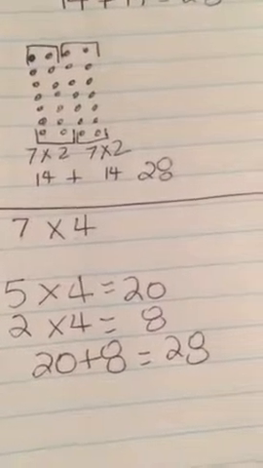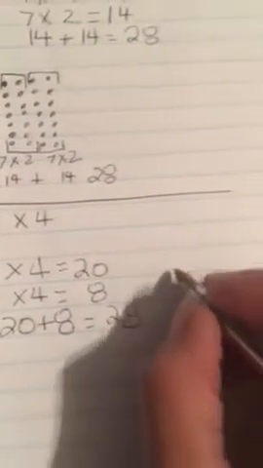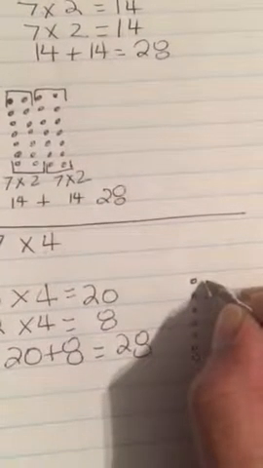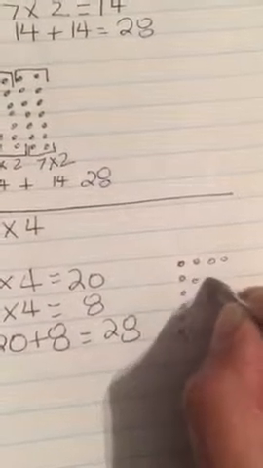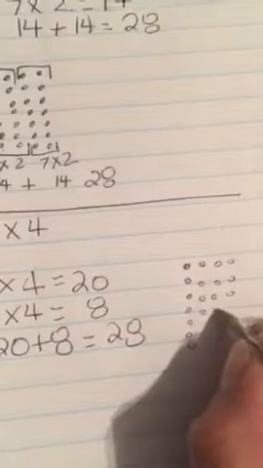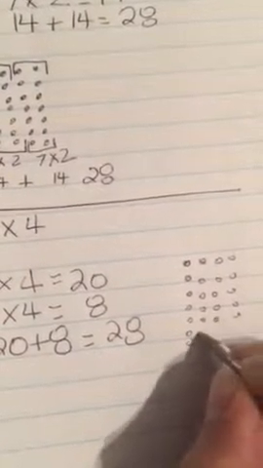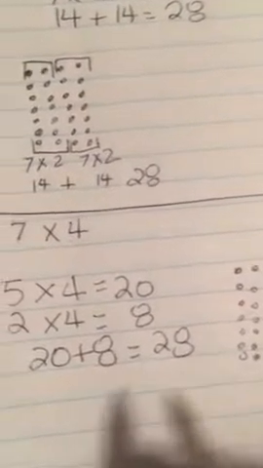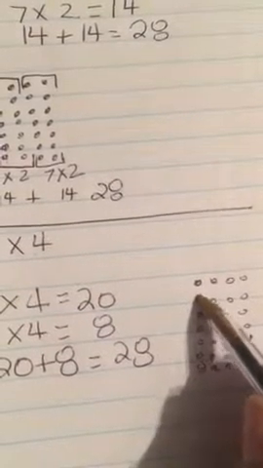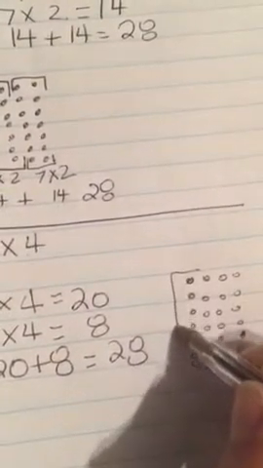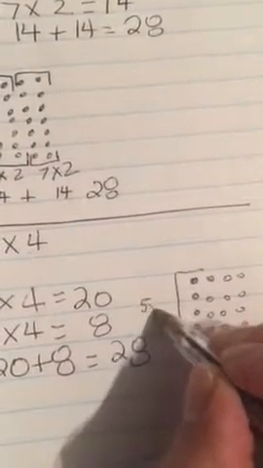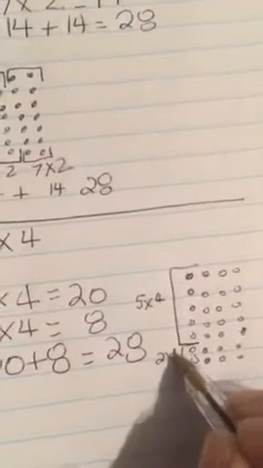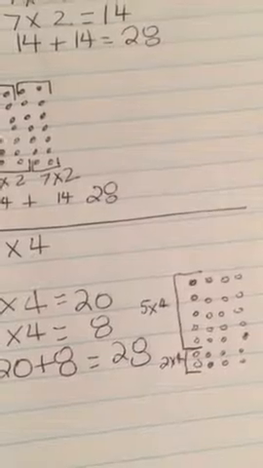So if I want to break this up, I could break up the array like this. 1, 2, 3, 4, 5, 6, 7. And there's going to be 4 in each, because my original multiplication problem is 7 times 4. Okay, so if I want to do 5 times 4, I'm going to count 1, 2, 3, 4, 5. So this is 5 times 4, and then now I will only have to multiply 2 times 4. And that's how I would break that up.